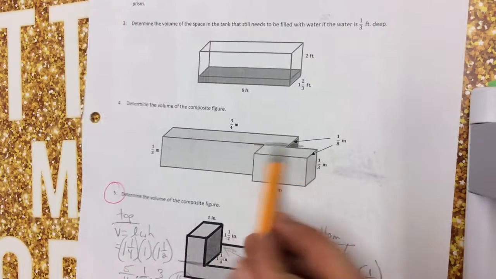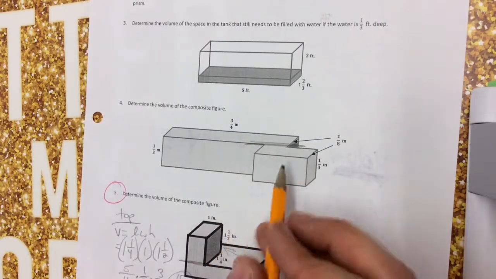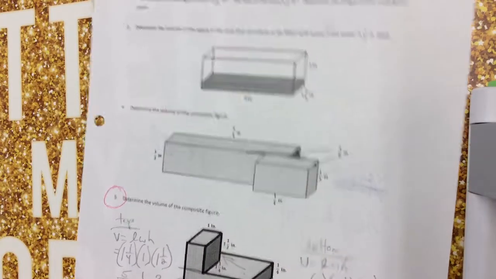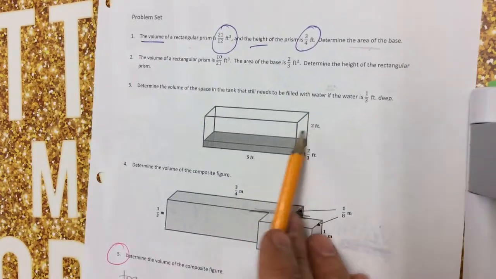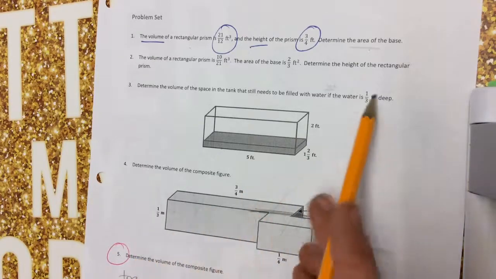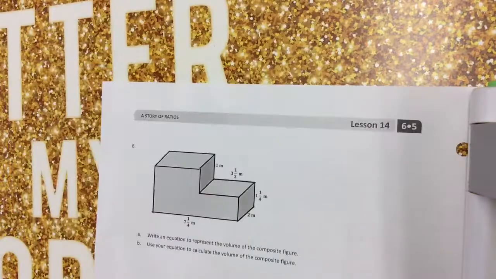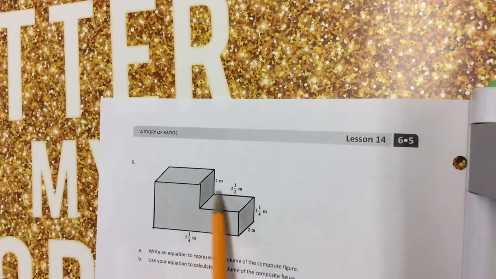I hope that helps. Again, look to break these composite figures into sections, whether you did it this way or did 3 sections with vertical lines here. Okay, fish tank, remember find the empty space here, all right, using the information given. And you should be good to go with that. Be careful if there's any space here or not, okay?